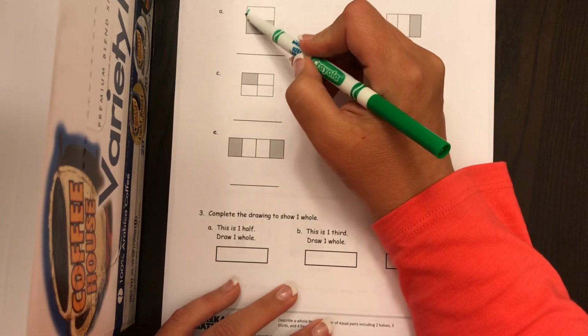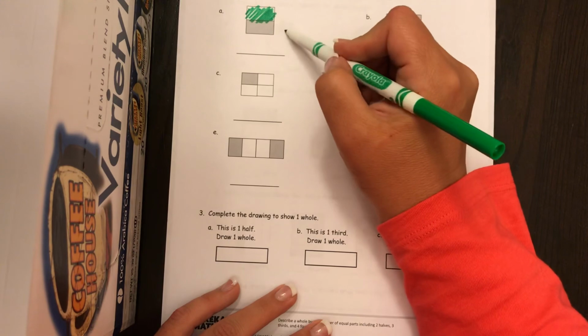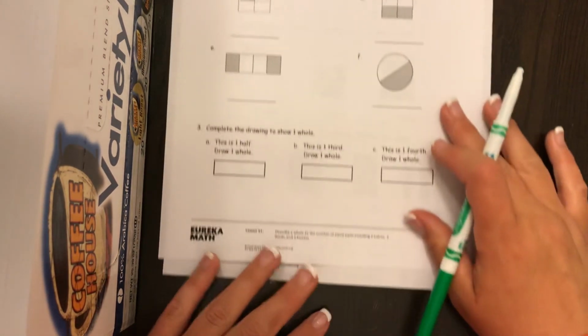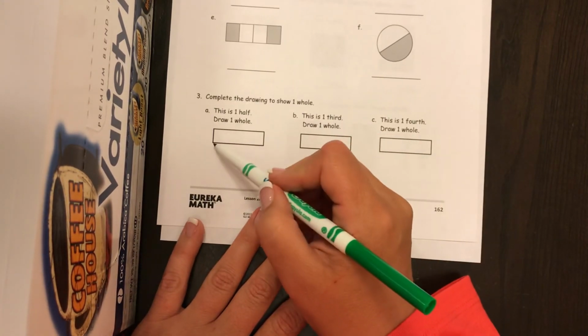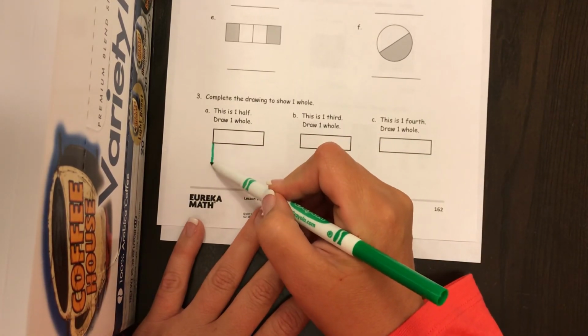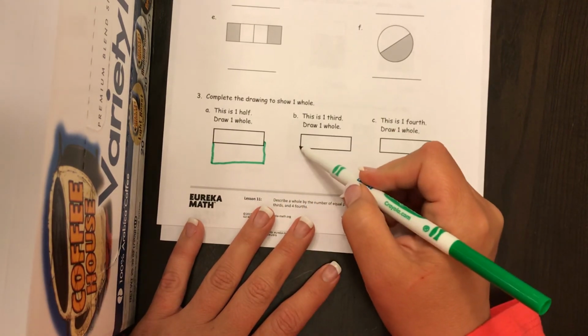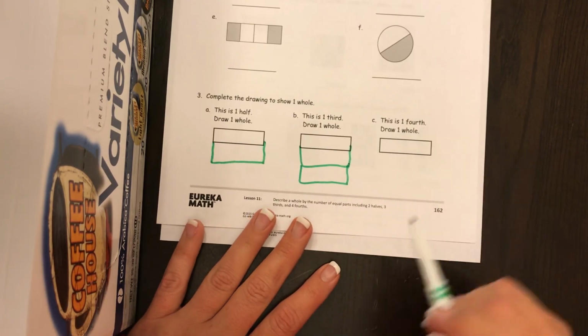Again, this one has not been shaded, but you have 2 parts to make up a whole, and you shade in 1 part yourself. Down here, what we just did, you have to add to your drawing. If this is 1/2, you need to draw more to make the whole. Okay, if this is 1/3, you've got to draw more to make the whole, and so on.